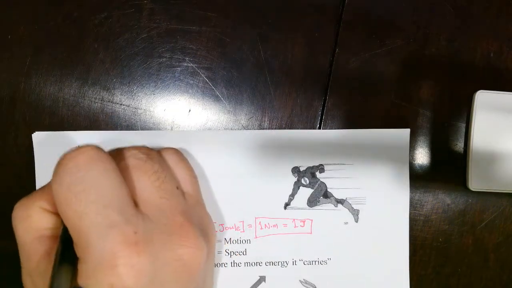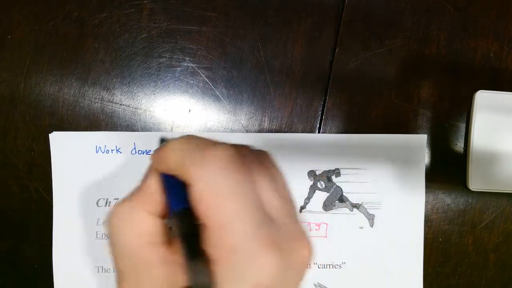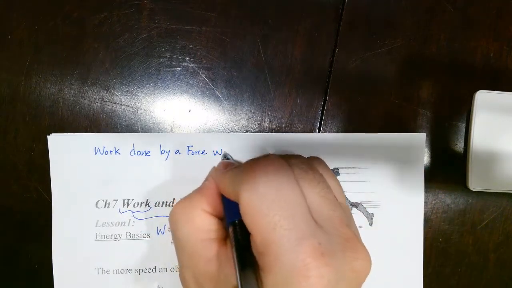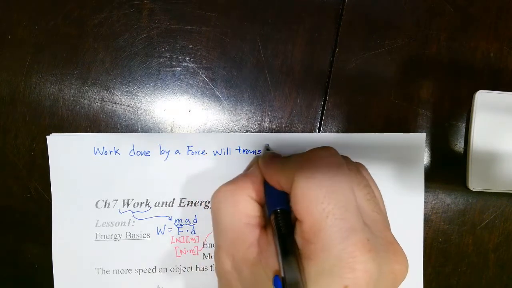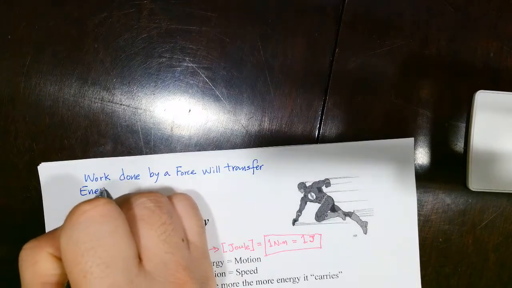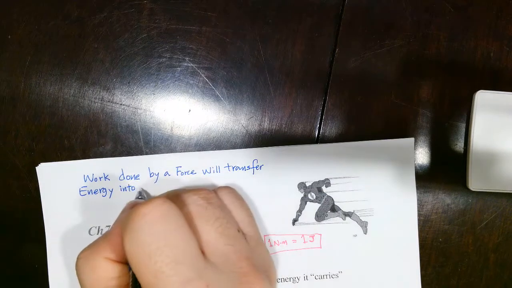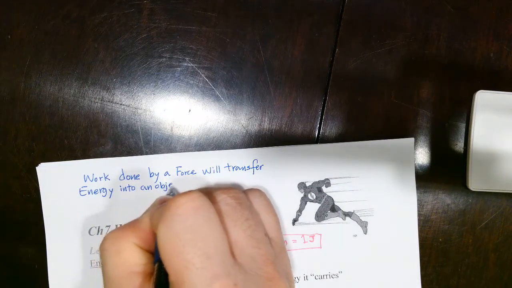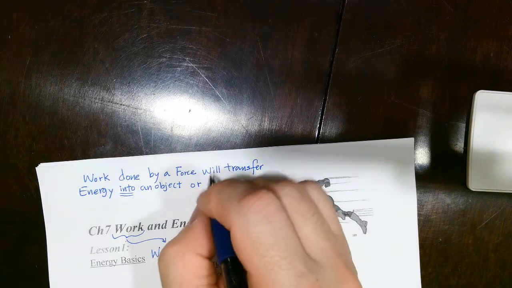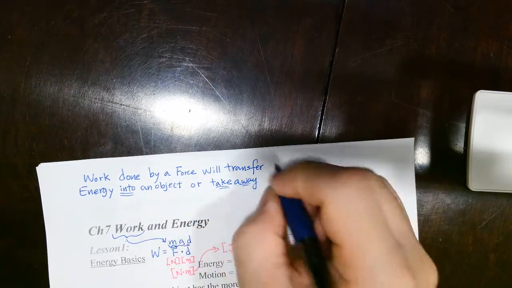So work done by a force will transfer energy into an object, or take away from an object.